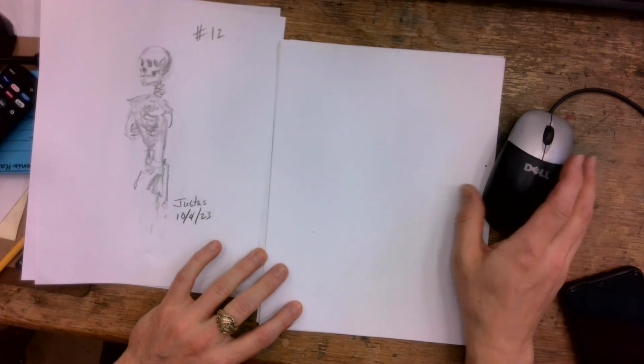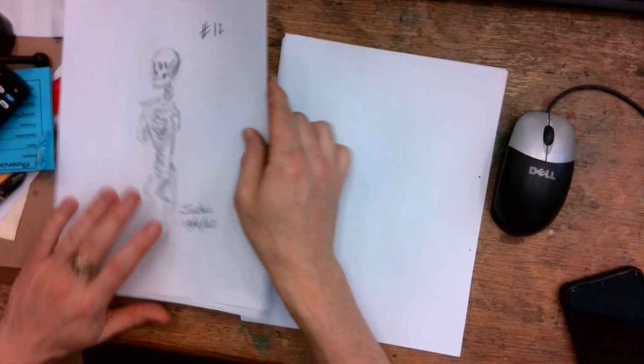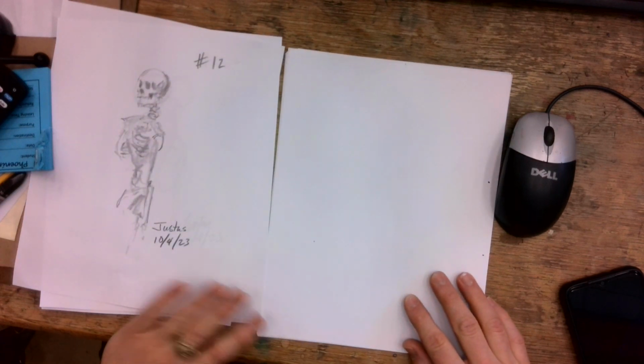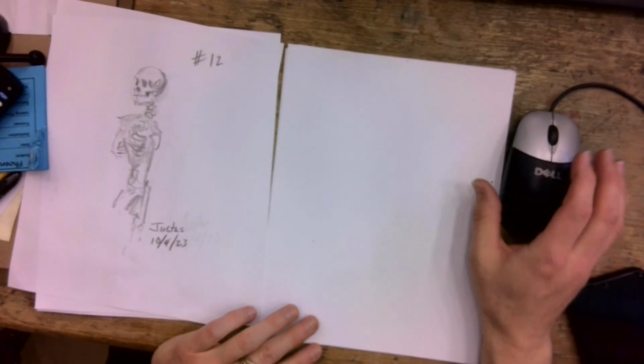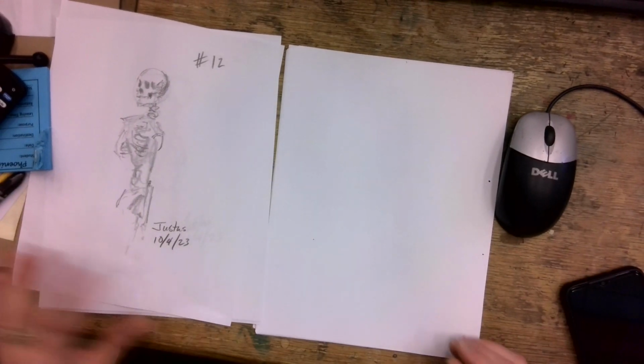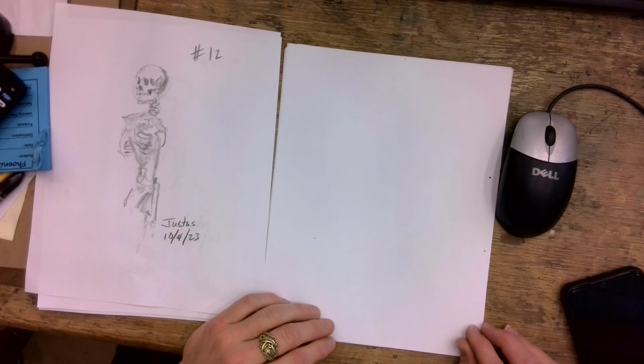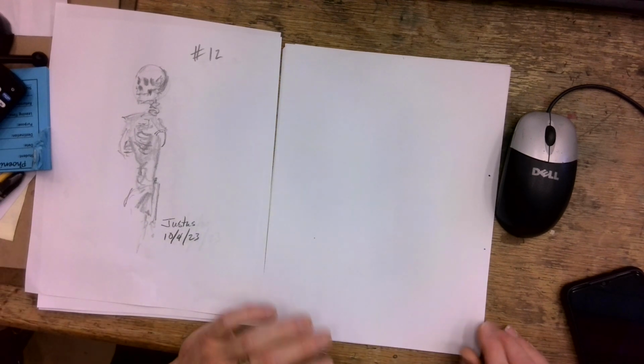Hello, we're recording, and this is lesson number 12, the art class. We are doing the skeleton known as Thurman. Now, if this is going to be something you follow at home, then you can just follow along with the video. But I want to show some things in class.